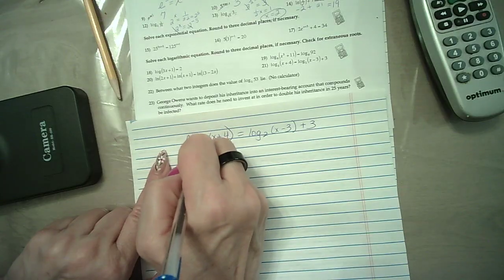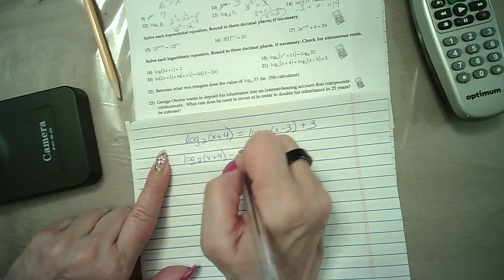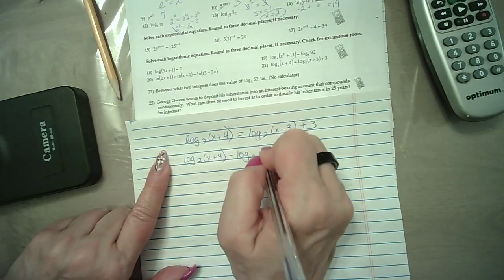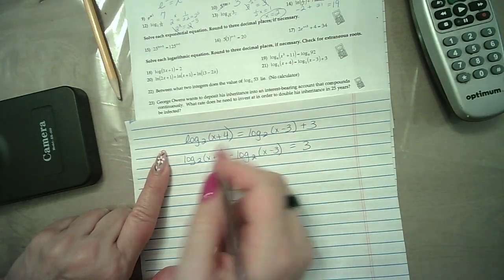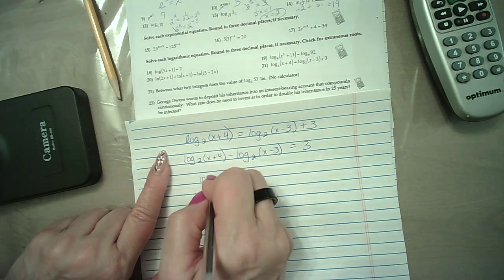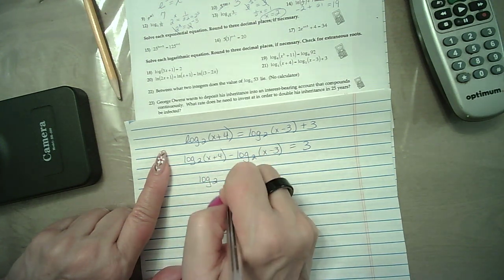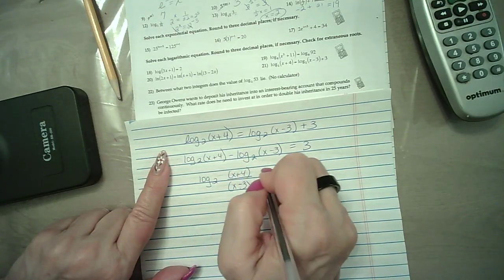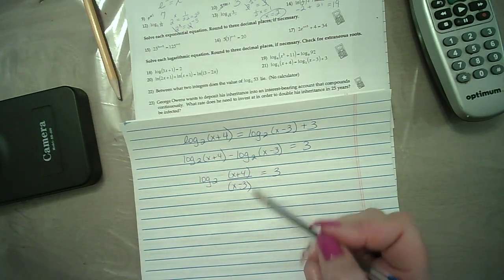So I'll have log base 2 of x plus 4 minus log base 2 of x minus 3 equals 3. I'm going to put this together and get log base 2 of x plus 4 over x minus 3 equals 3. Because it was subtraction, it's division.